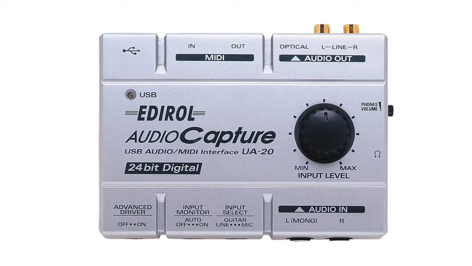I've got an Adderall UA20X, which has two mono unbalanced quarter-inch TS inputs. It has some useful features like a mic guitar line input selector to set the gain staging according to which device is connected to the interface, an input monitor on-off switch that routes the input signal to the output monitor, which is another feature in itself, allowing me to listen to the computer audio signal or the TS input signal at the same time, and also an input level controller that allows me to adjust the line level throughout the equipment and software.